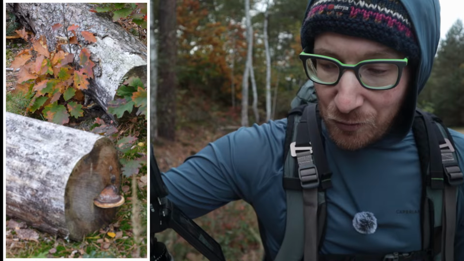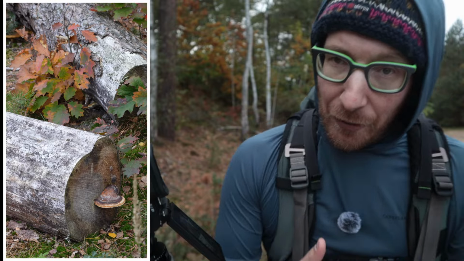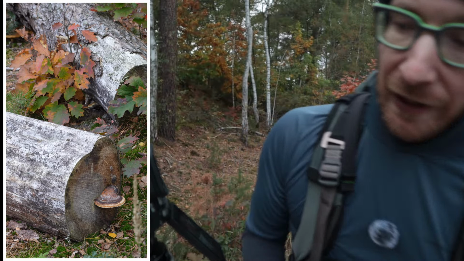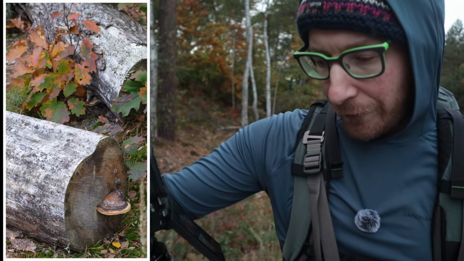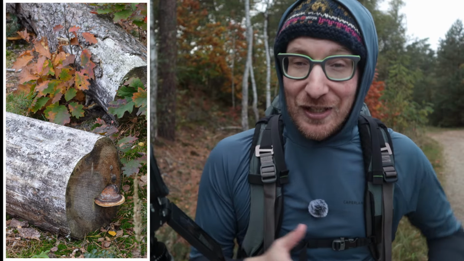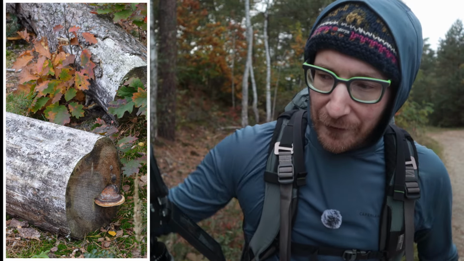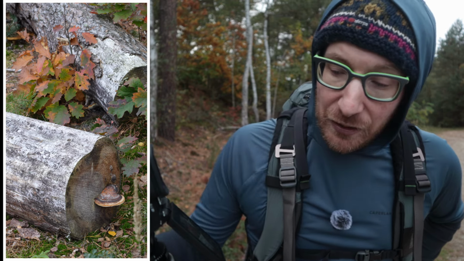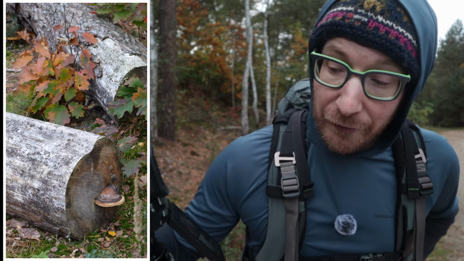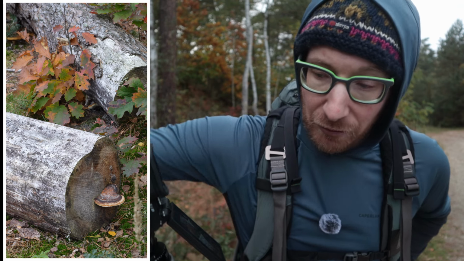And I zoom all the way to about 125, 140 millimeters in order to declutter the image. And now we have two dominant pieces in the frame. We have the interesting mushroom in the bottom of the frame, and we have the colorful leaves at the top.